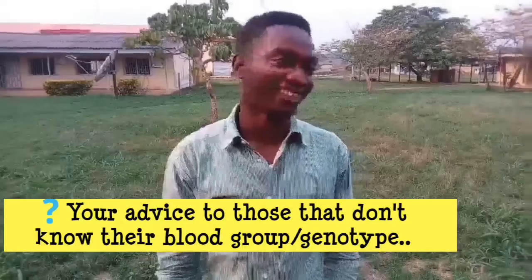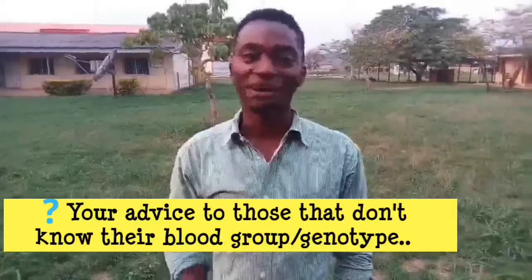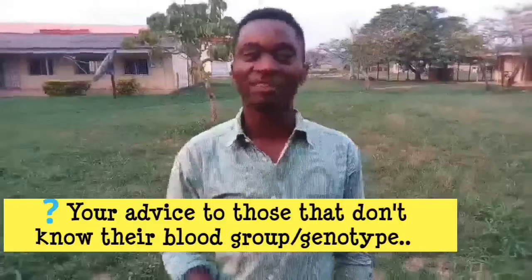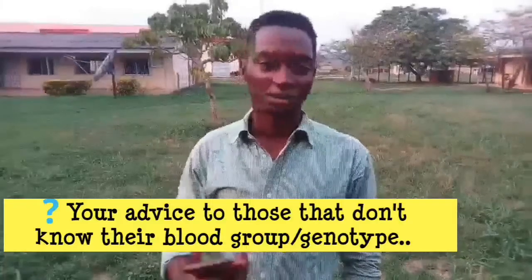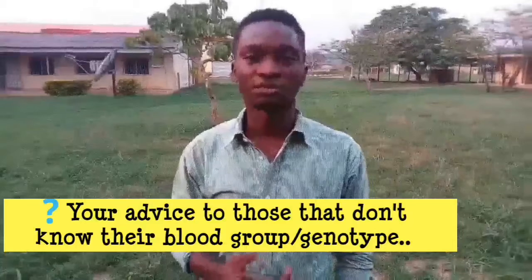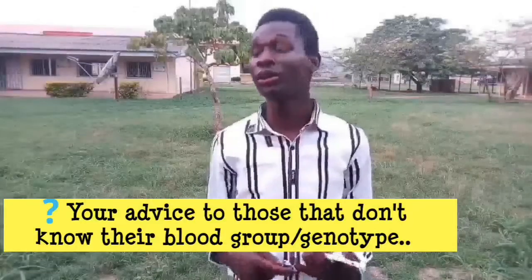My advice: I think everybody should know it. I've forgotten mine now, so it is necessary that I go back to check it. It's very important, especially when we are grown up and we tend to go into relationships. It's advisable that you want to know. It's a privilege just to know it. So there you have it.